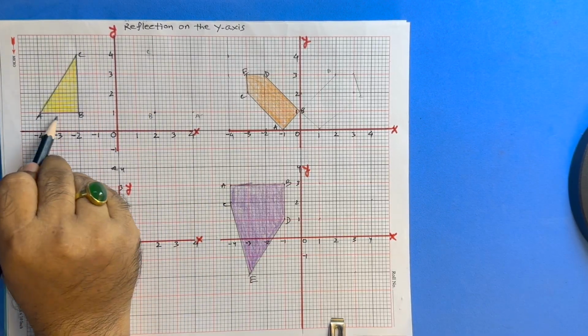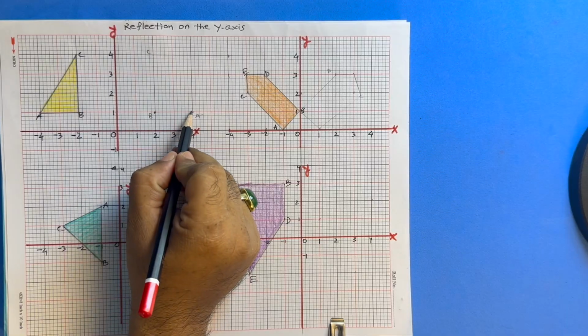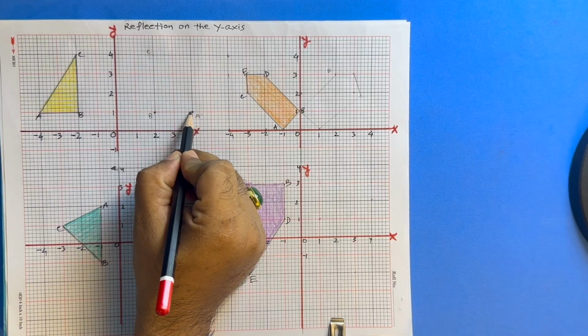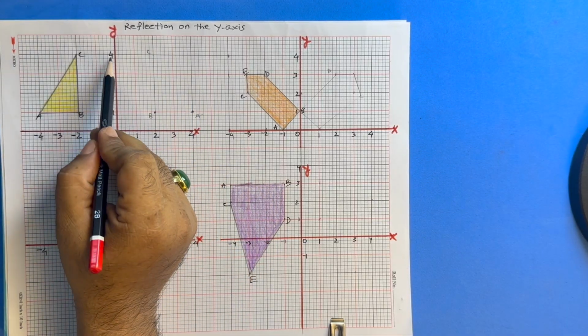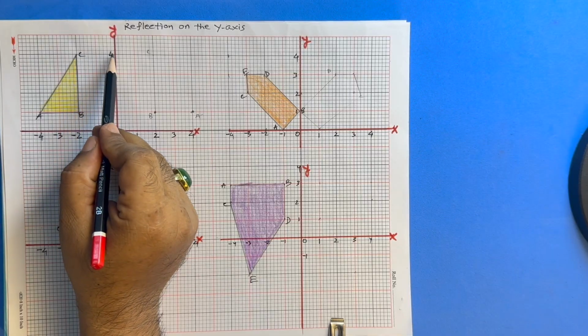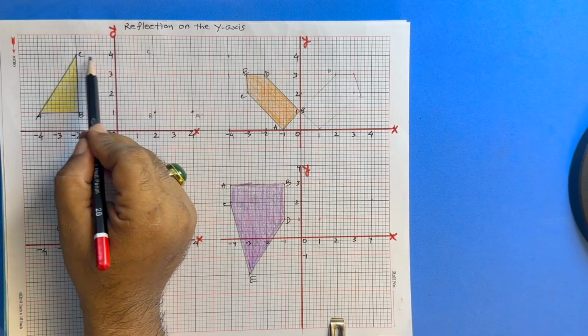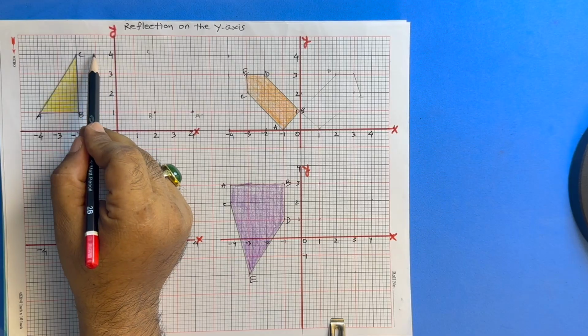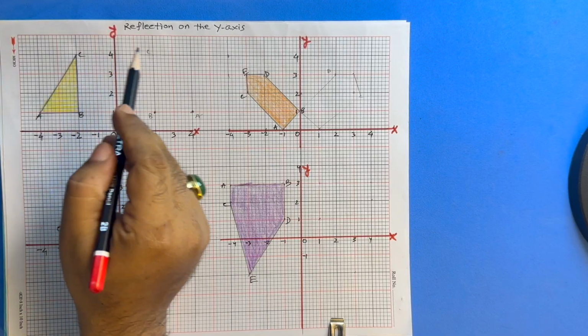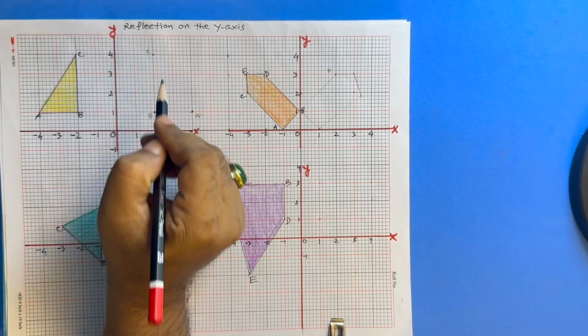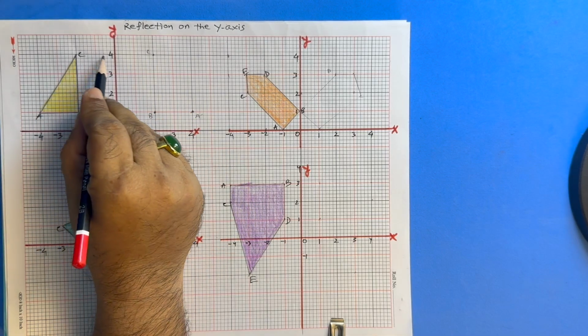A point is 4 units left, so A point would be 4 units right. C point is 2 units left, so it would be 2 units right in this direction.